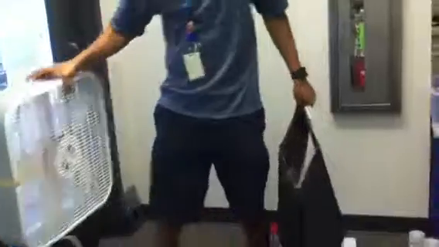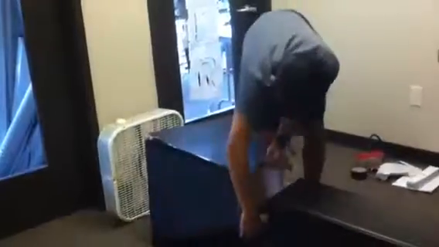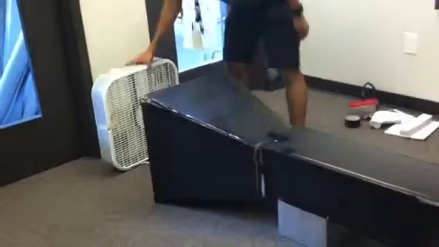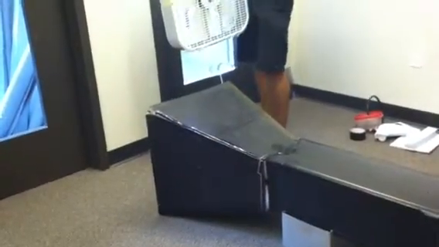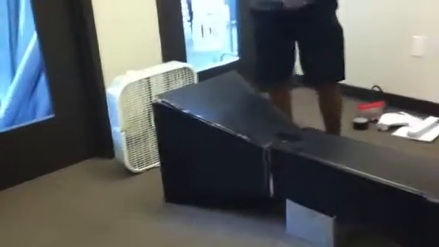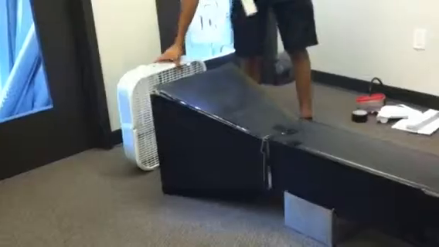Okay. So as you can see, the cross-sectional area of the fan is much bigger than that of our tunnel here. So what we want to do is make a little funnel for it. So you're going to want to measure how big your fan is and how big your tunnel is, and just make an adapter. And this is just made out of 4 equal parts, just like the tunnel.